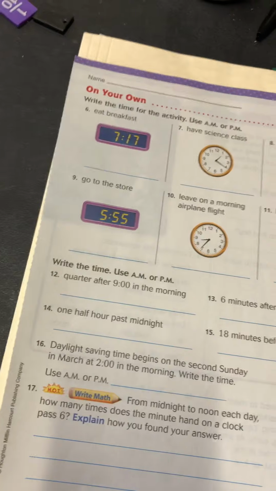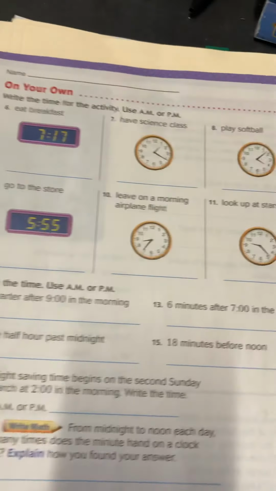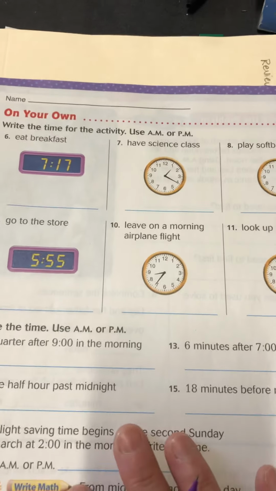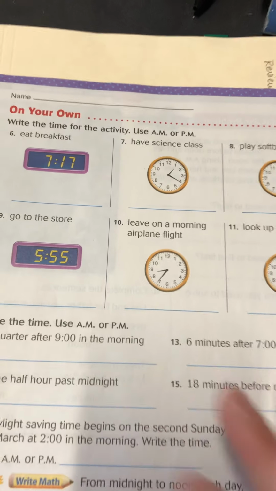And actually, if I get to the right page here, okay, we are on to the on your own. So you're going to go ahead, work through these problems front and back, and we will go over these answers the next time we meet.